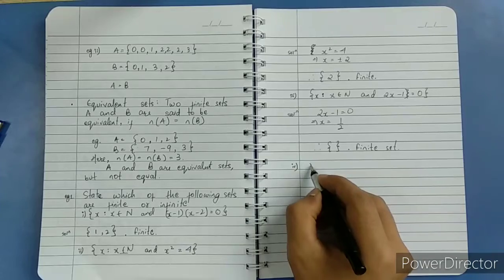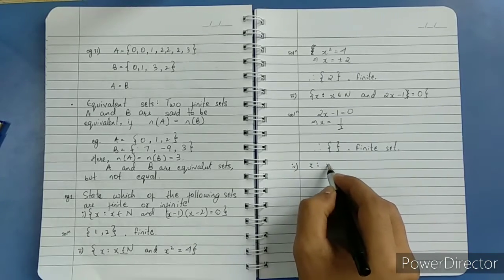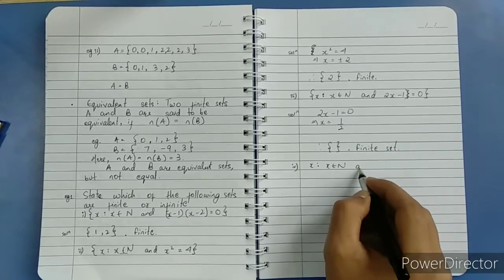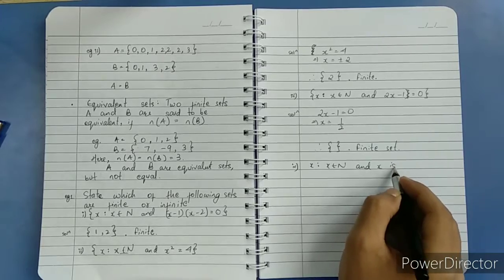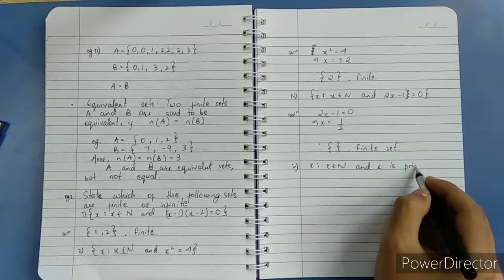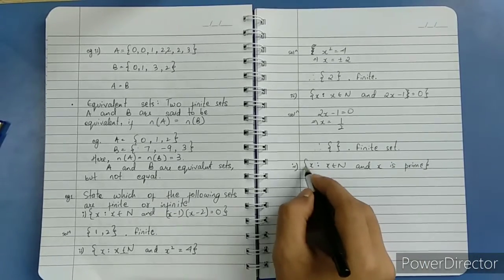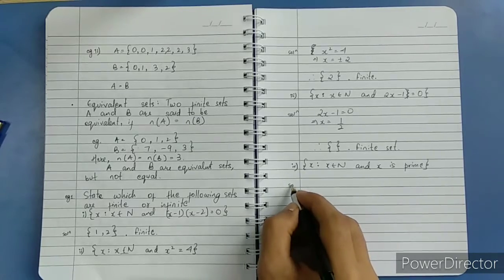Number 4, x such that x belongs to natural number and x is prime. Solution.